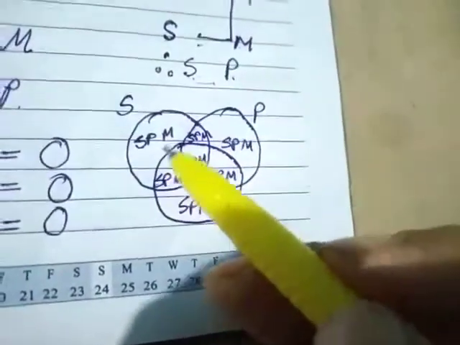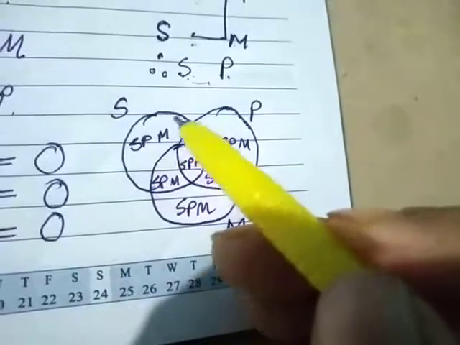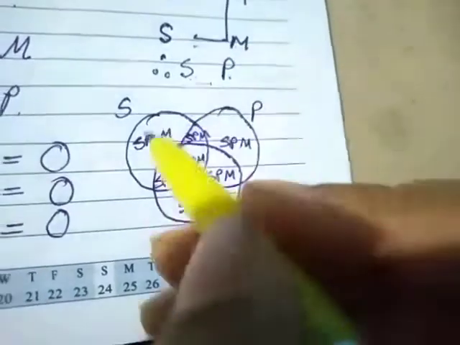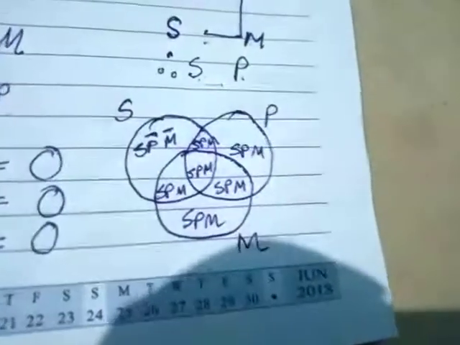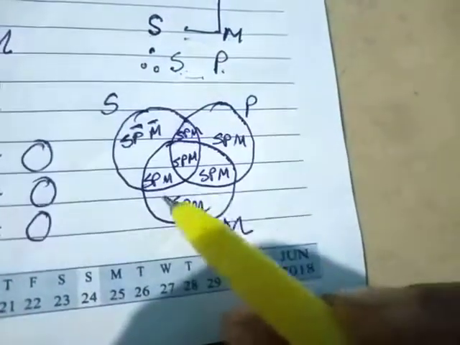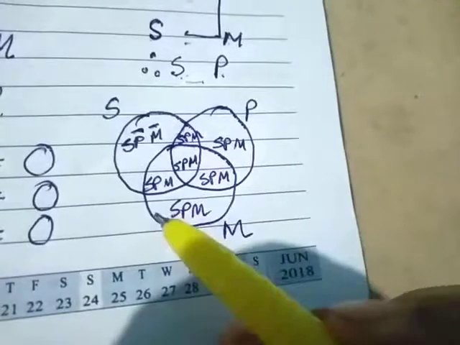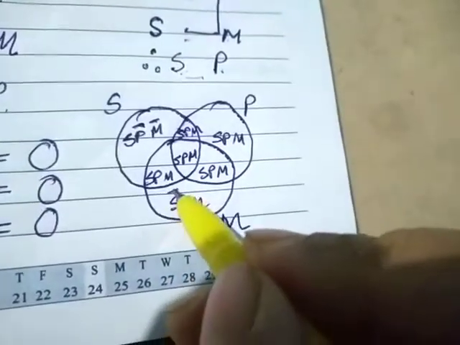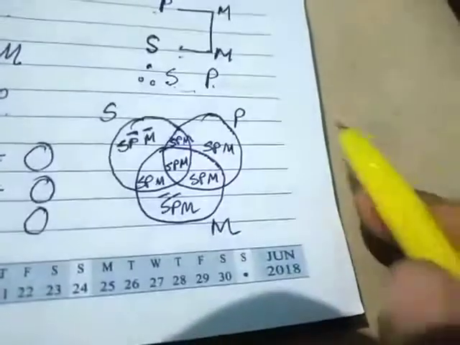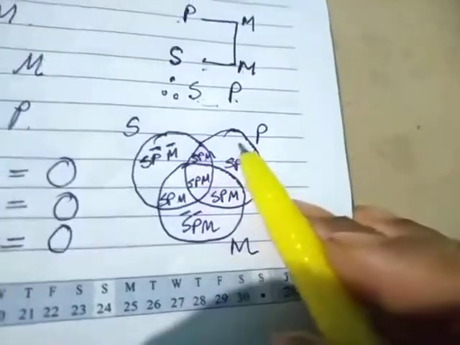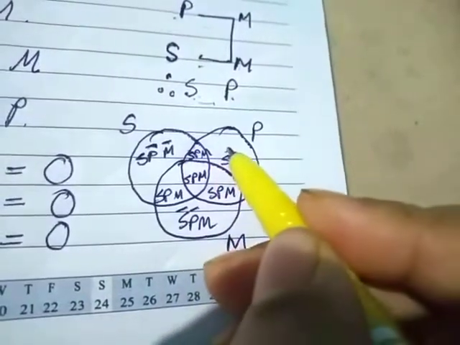is absent where. So here you can see in this portion only S is present and others are absent. So I will put bar on others. In this section only M is present, others are absent. So I will put bar on others. In this section only P is present. So I will put bar on others.